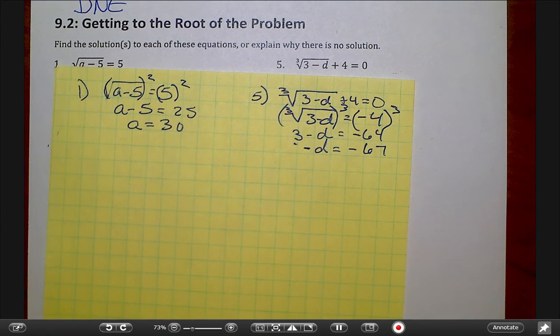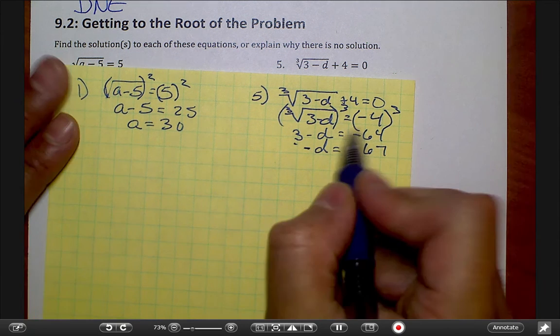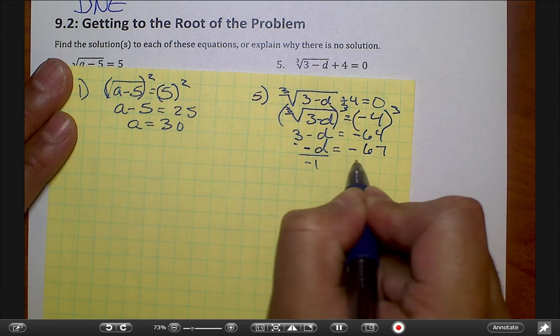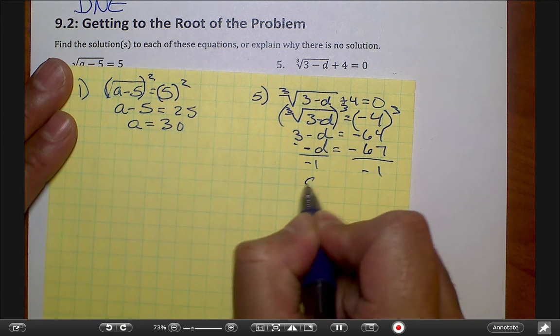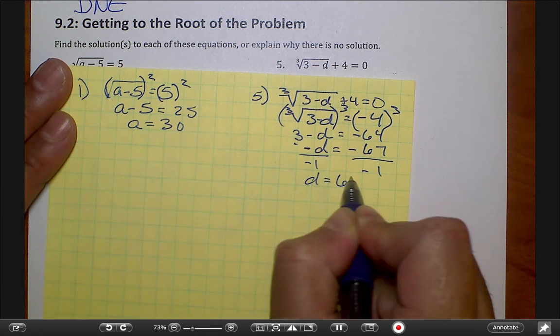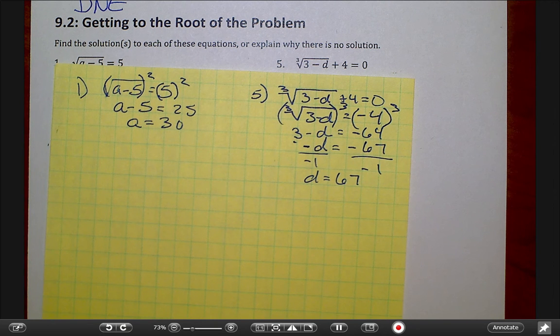Negative 67. But now I still have a negative in front of the d. How do I undo that? Divide by negative 1. Very good. So d is positive 67.